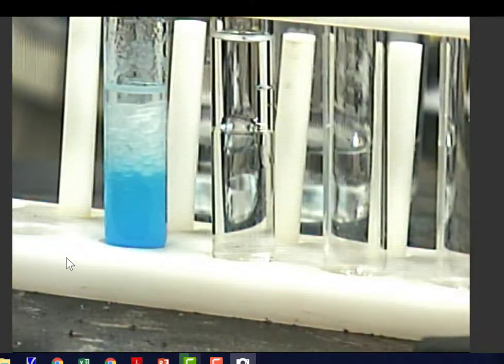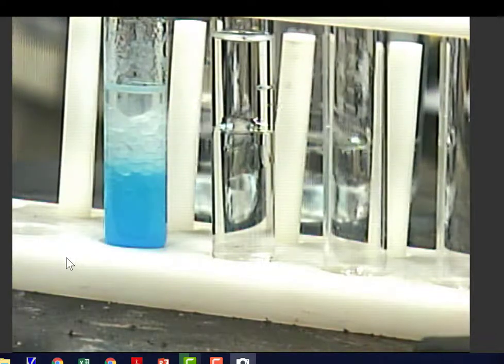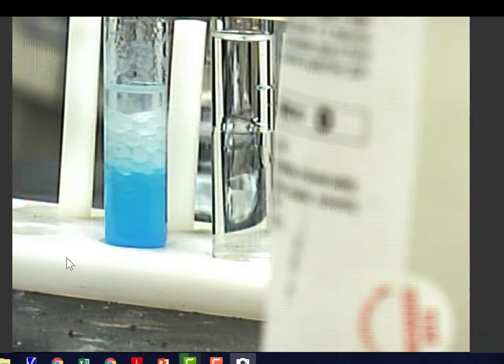Oh, notice, where's the blue in my first test tube? On the bottom. Guess what's on the bottom? Water. Copper sulfate, ionic compound. Ionic compounds dissolve in water.